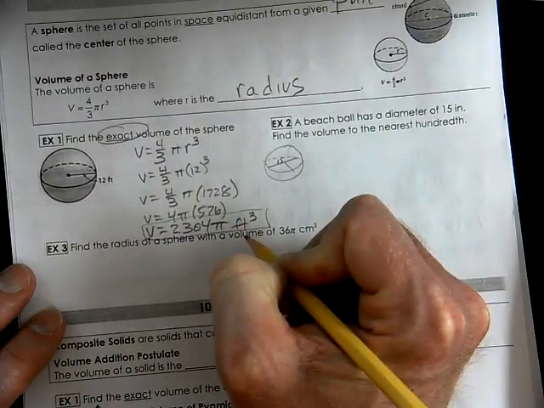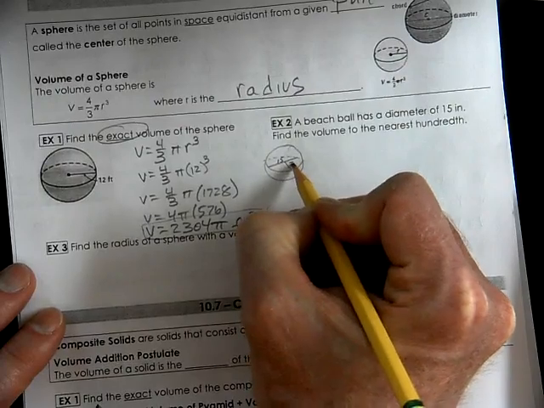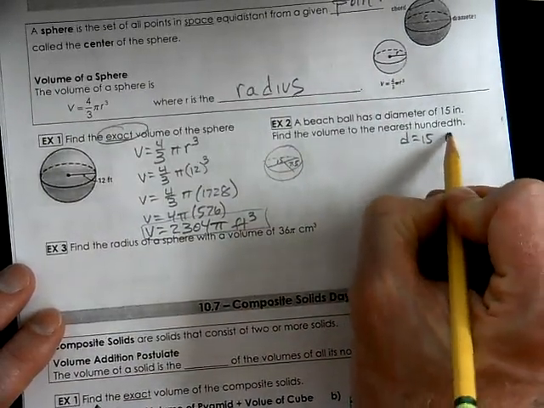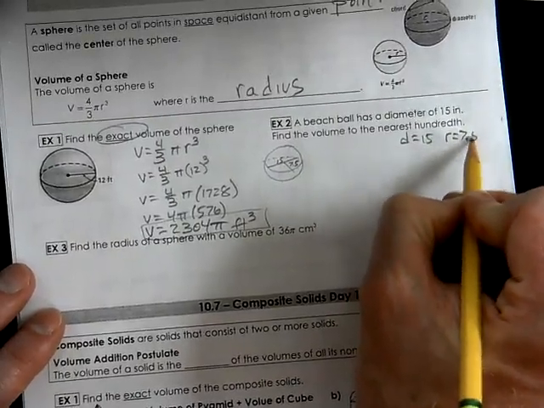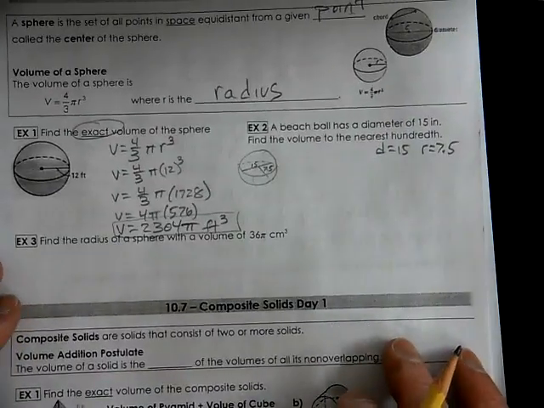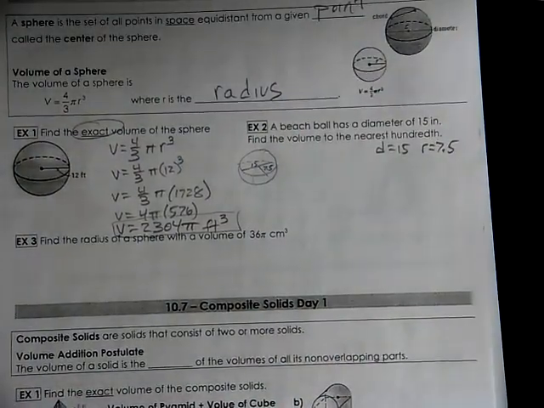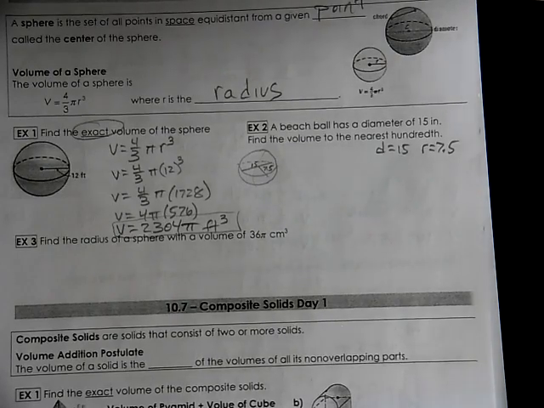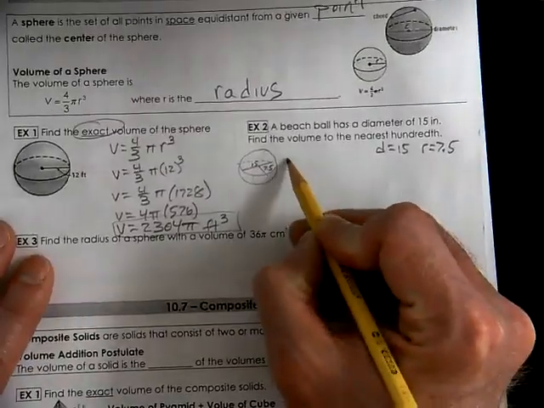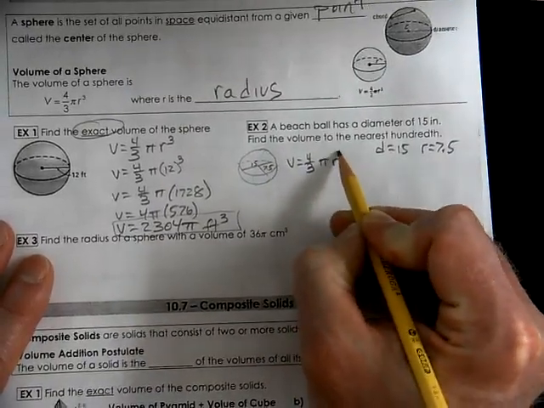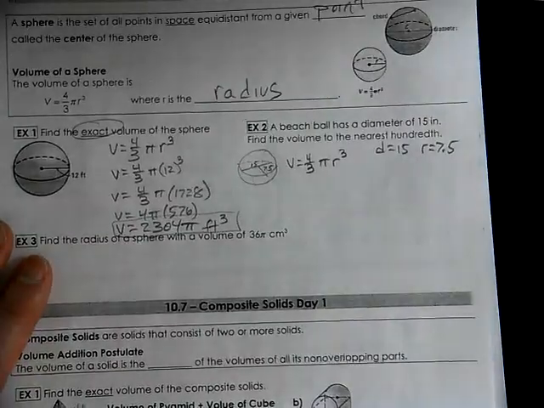But from the center to the edge would be 7.5. The diameter is 15, but the radius is going to be half of the 15. You need to look for your details, not just grab numbers. This is the diameter. Diameter is not part of our formula. Volume equals 4/3 pi r cubed.